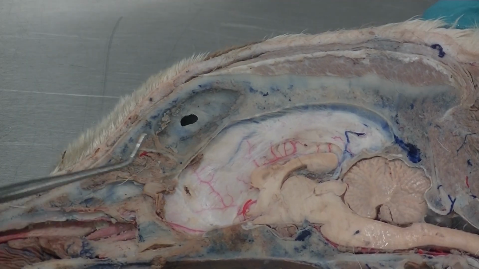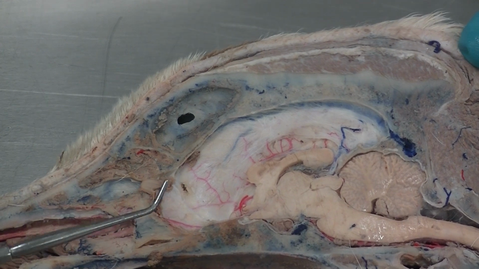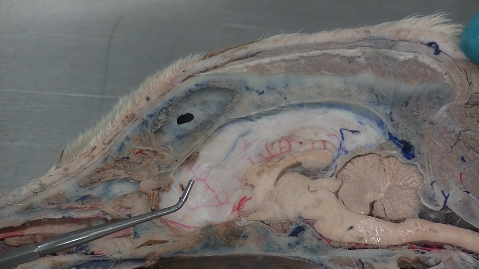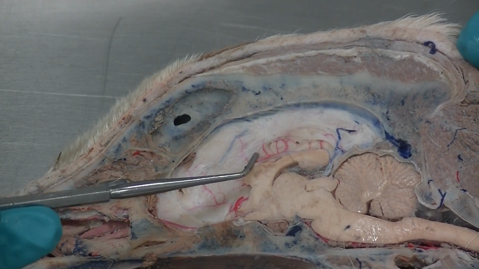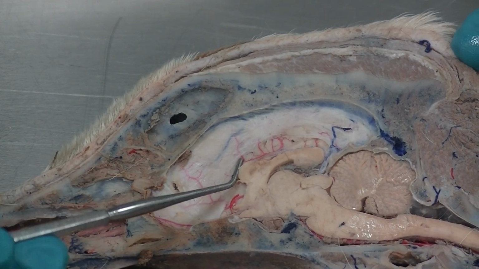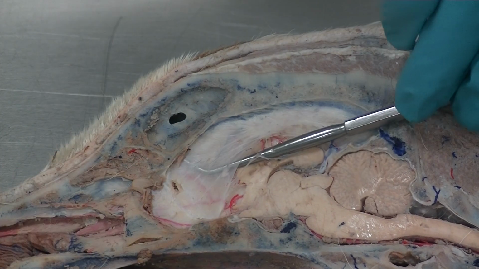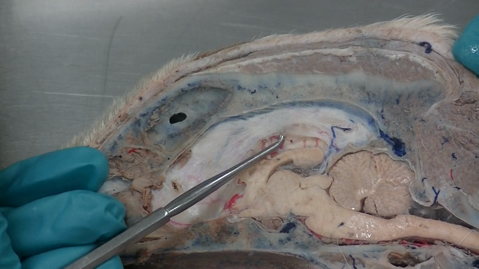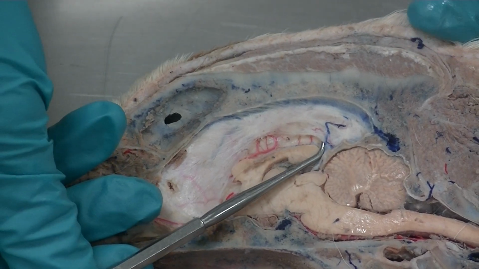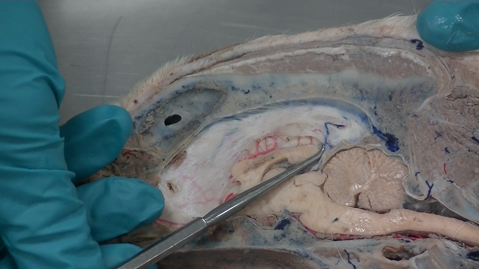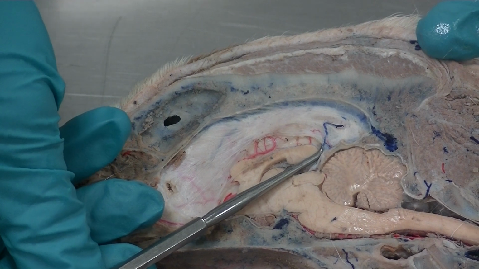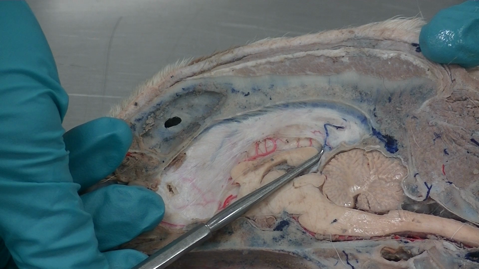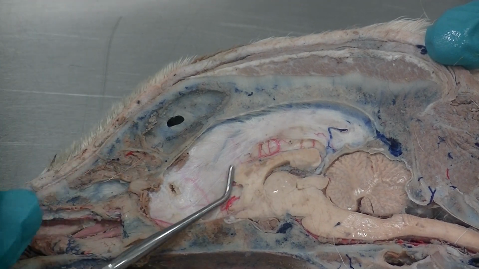What I'm going to do now, I'm going to lift up the membranous structure which is placed between two cerebral hemispheres. As I go a little deeper, that membrane which separates the cerebral hemispheres from each other is an extension of the dura mater, and that is your falx cerebri. The extension of the dura mater which separates the cerebral hemispheres from each other.